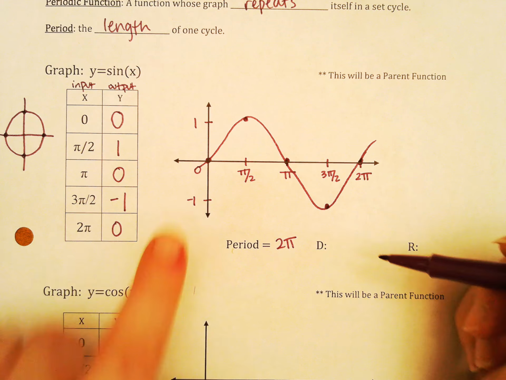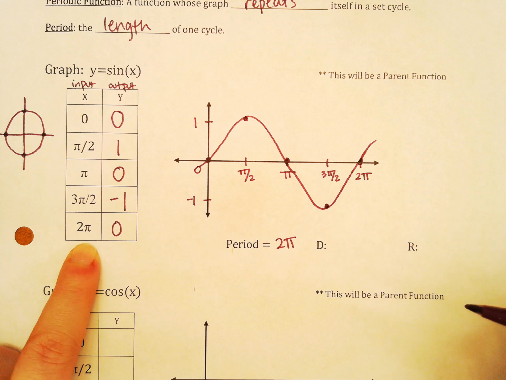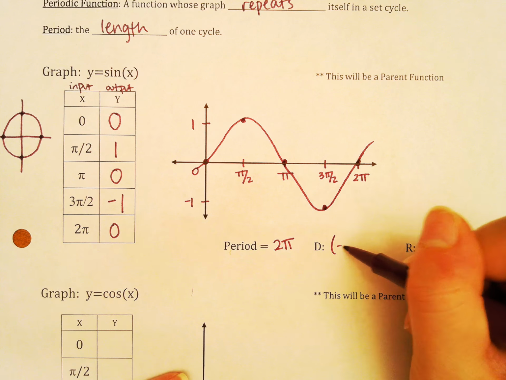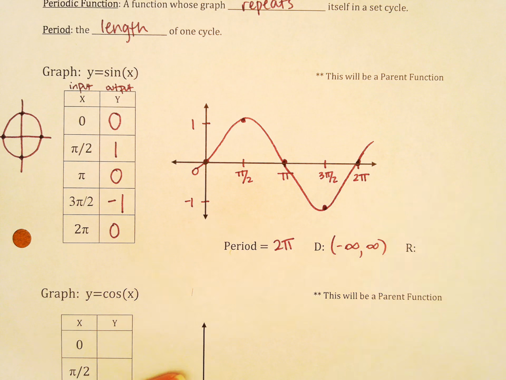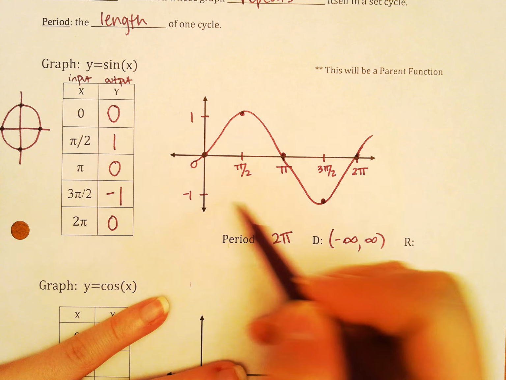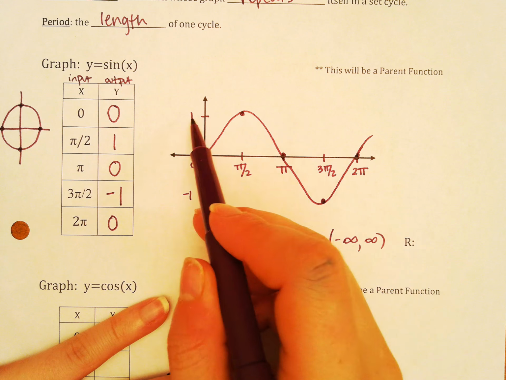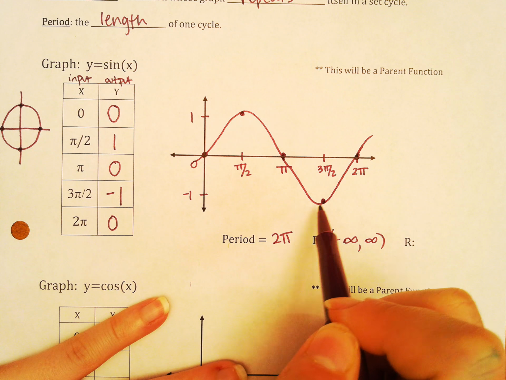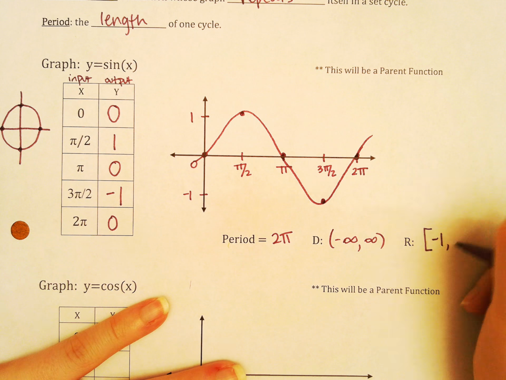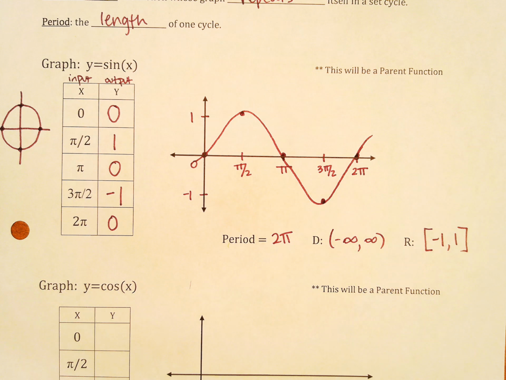So our domain is all the input values that we're plugging in. We can evaluate sine and cosine at any angle, so our domain is negative infinity to infinity. But the output values we're getting, we can see graphically now, are only oscillating between 1 and negative 1. We're not going beyond those values. So our range is negative 1 to 1.